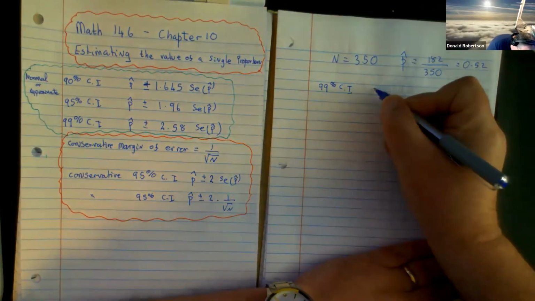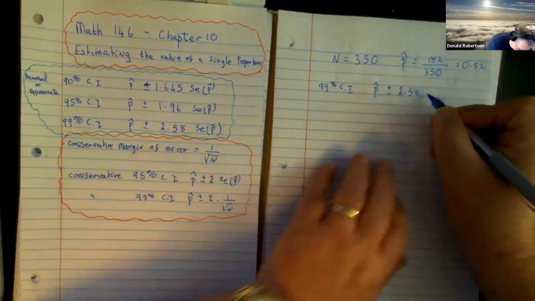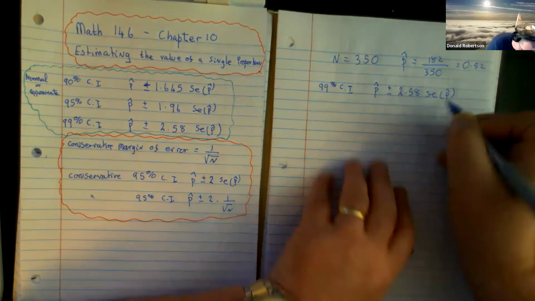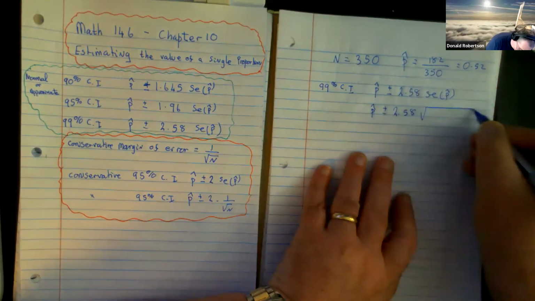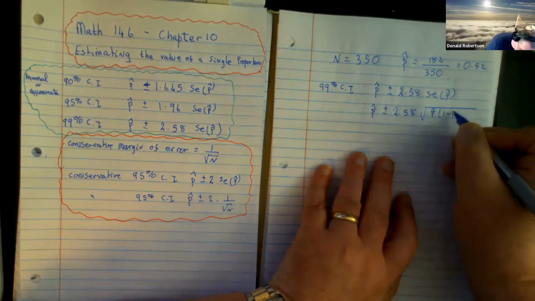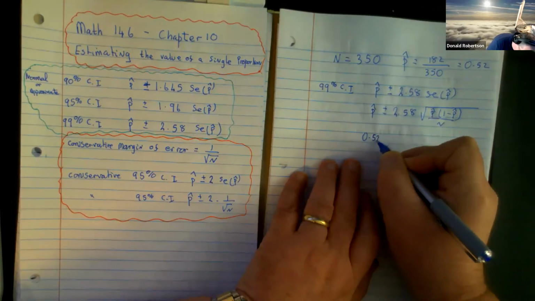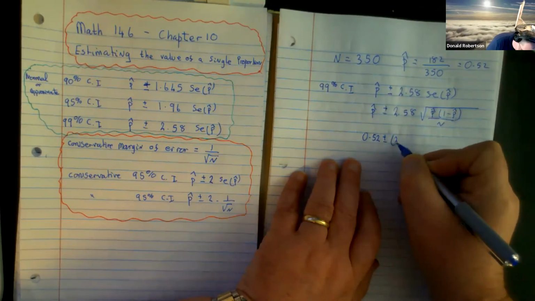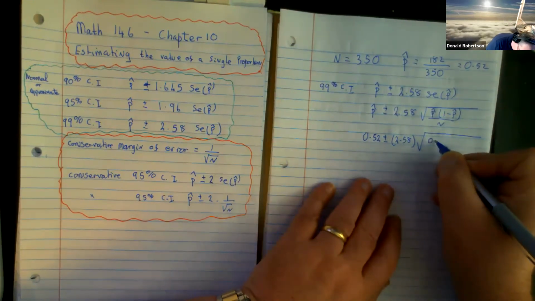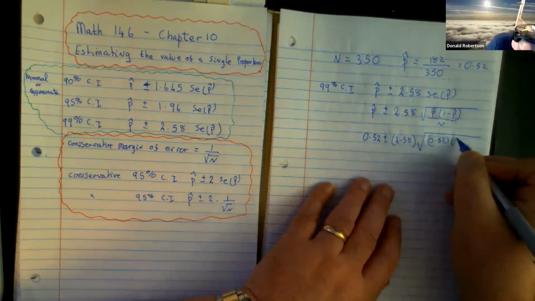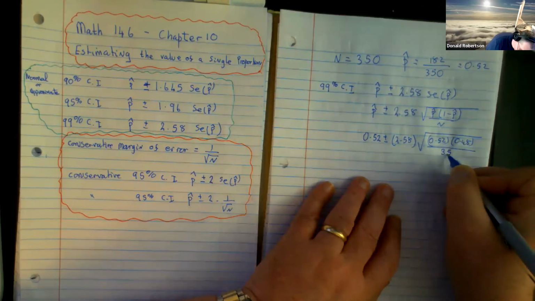So this is going to be p hat plus or minus 2.58 times the standard error, which is p hat plus or minus 2.58 times the square root of p hat times 1 minus p hat, all over n. And this is going to be then 0.52 plus or minus 2.58 times this horrible mess here, which is going to be 0.52 times 0.48, all over 350.